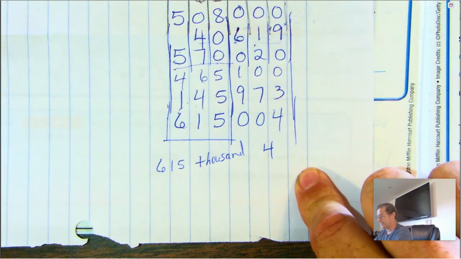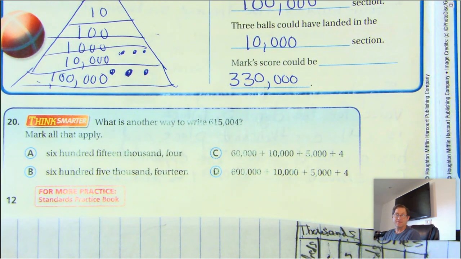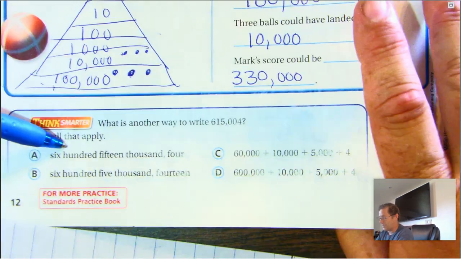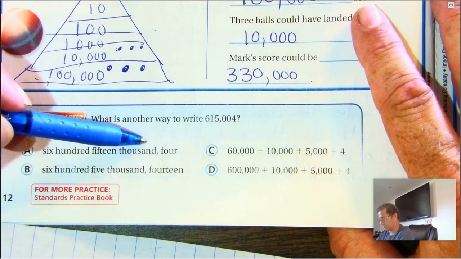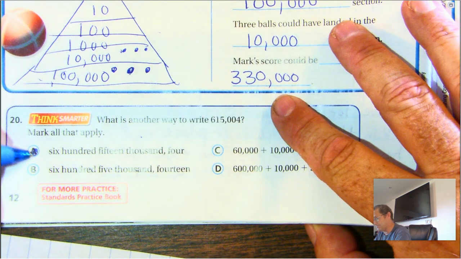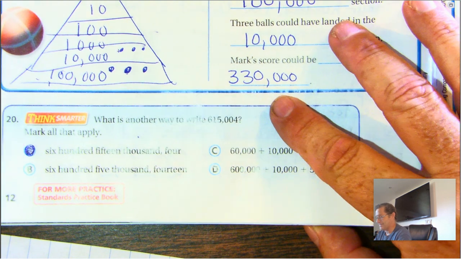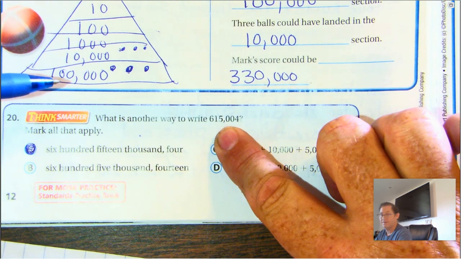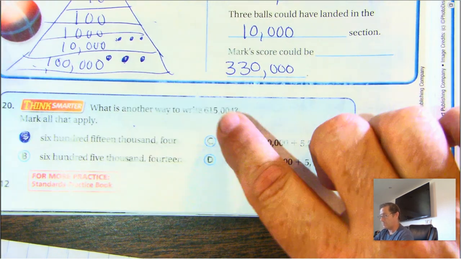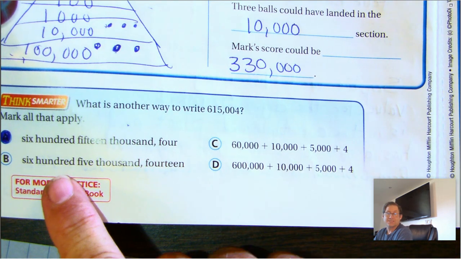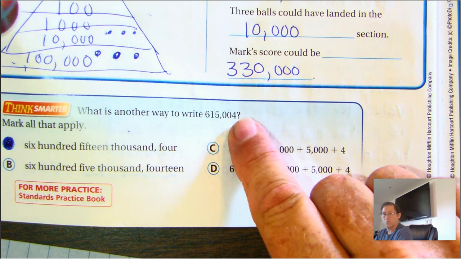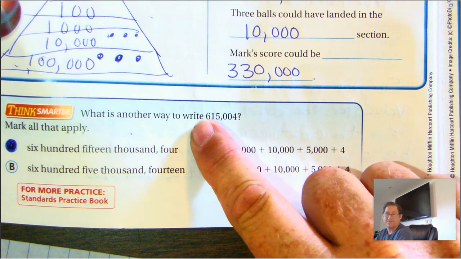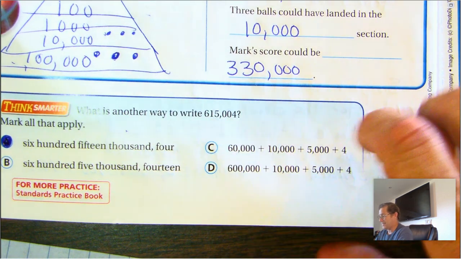So 615,004. All right, let's see which answers are close to that. So A says 615,004. That's what we said, 615,004. B, 605,014. That's not 14, and that's not 605. So it can't be B.